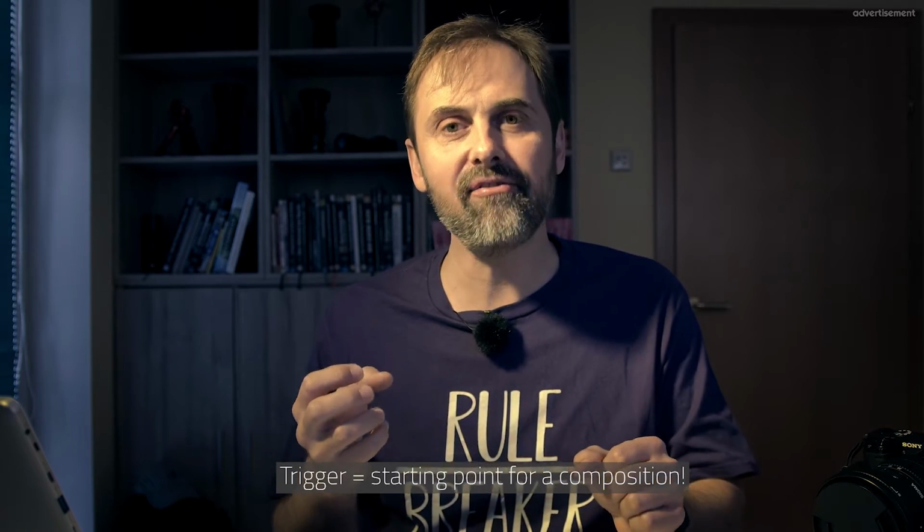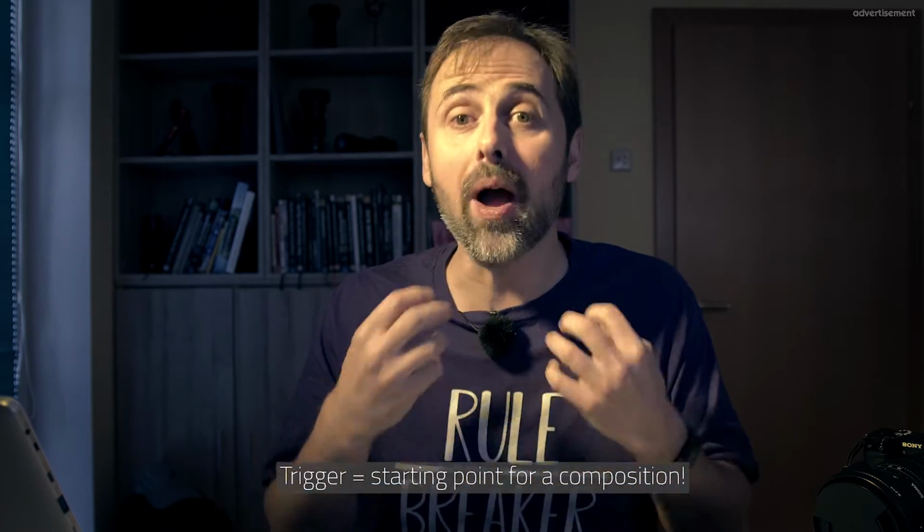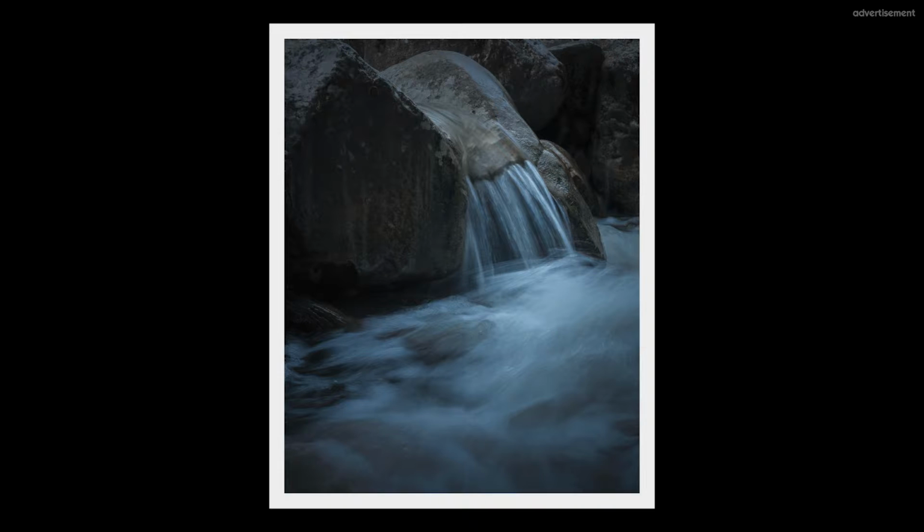And what I do is, I try to find what I call a trigger. I ask myself, what is it that I really like about this scene? Why do I want to photograph it? So first of all, let me show you a more obvious example. Here I found this nice little cascade, which looks like a water spider. This is the reason why the image title of this photograph is Water Spider.